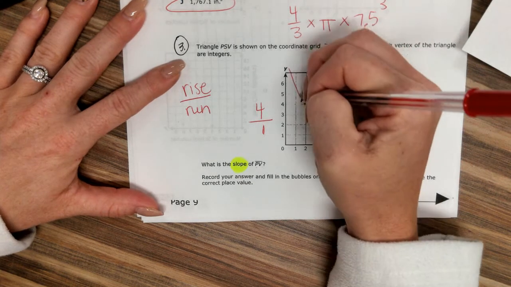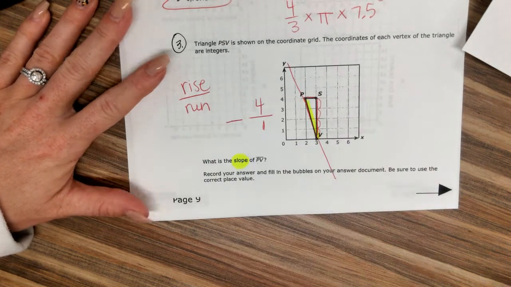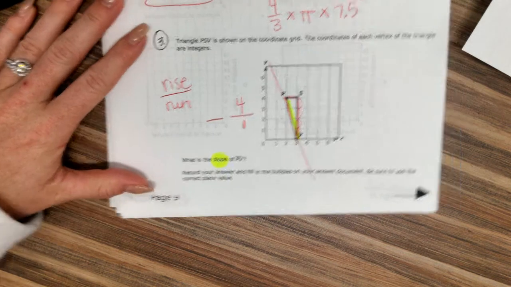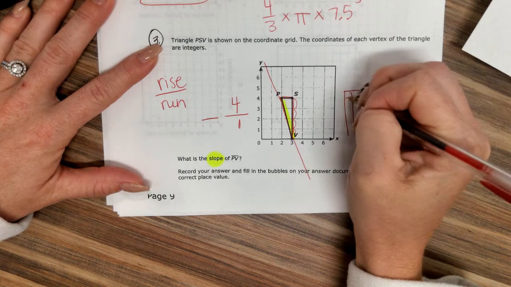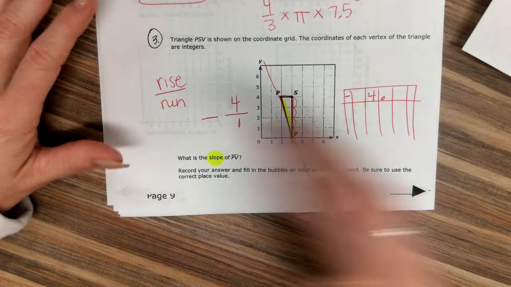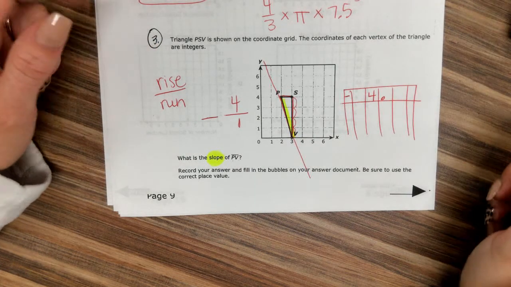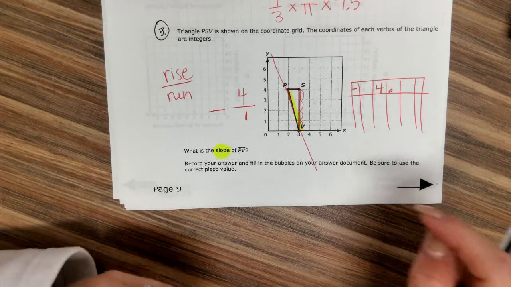If I continue this line, what was it doing? So what does this have to have? A negative. So if I plot this on a griddable, because this was a griddable question, your negative would go here and 4 would go here, because 4 divided by 1 is 4. You have to read the question and find the clue word.